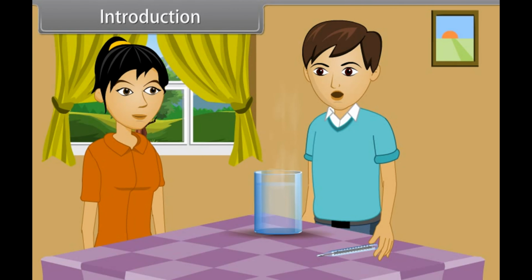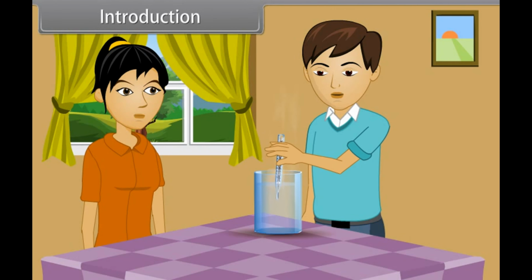Sister, today I am going to perform an experiment which I had learnt yesterday in my school. Great! I would like to see the experiment. Yes, sure. We are going to measure the temperature of a liquid. We need just one flask of hot water and one thermometer. Firstly, we dip the thermometer into the glass. Then we measure the exact temperature of water.